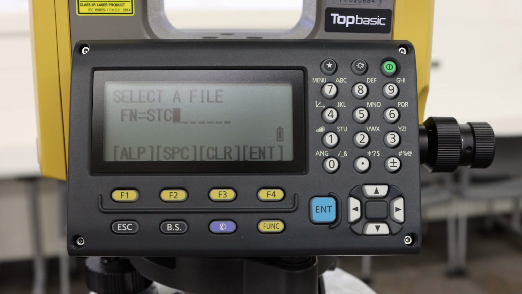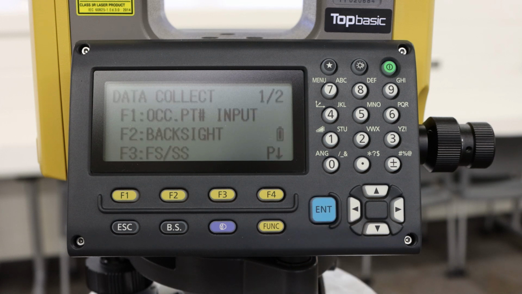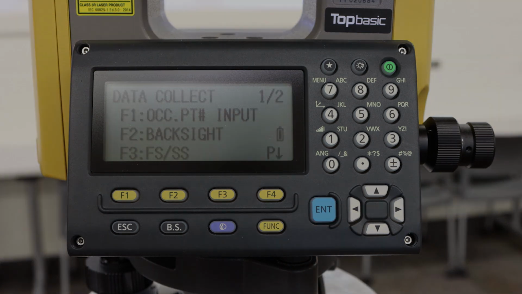Once in ALP mode, you must press F1 NUM to return to number entry mode. Once you have entered the name of the new file, press Enter to save. The data collection menu will then be displayed.